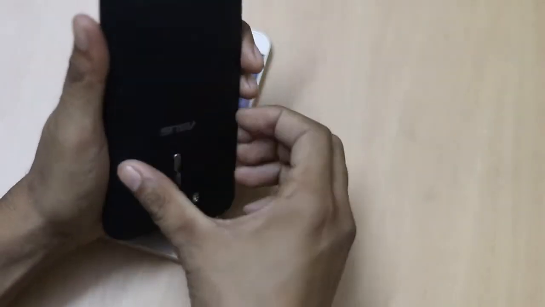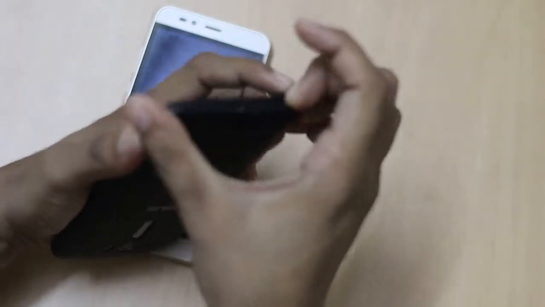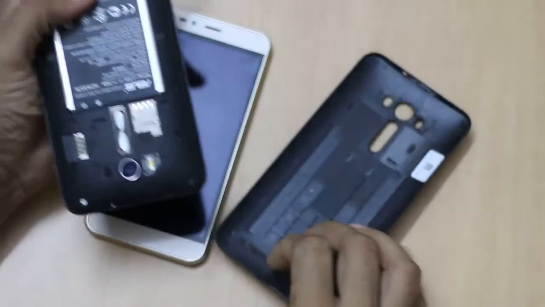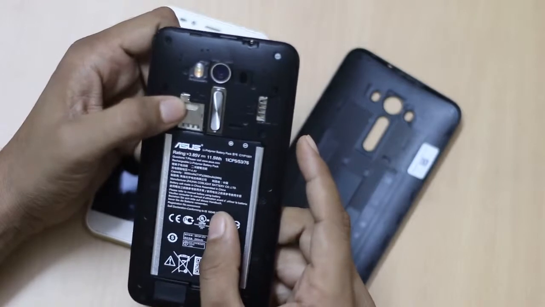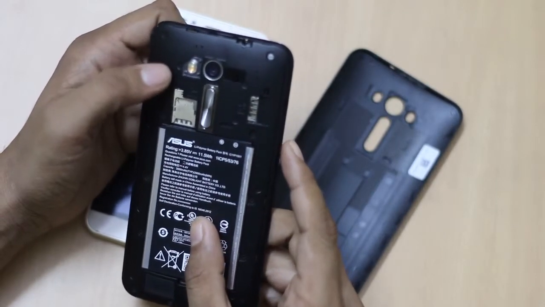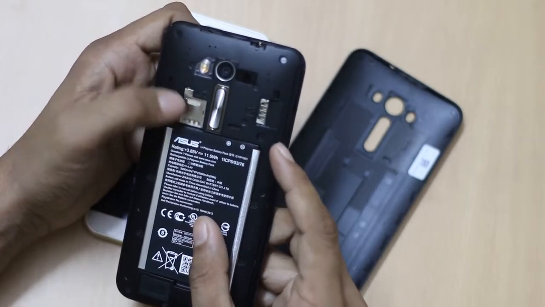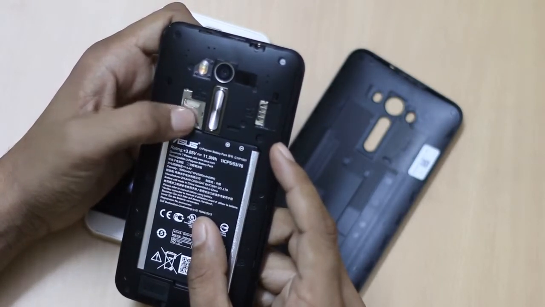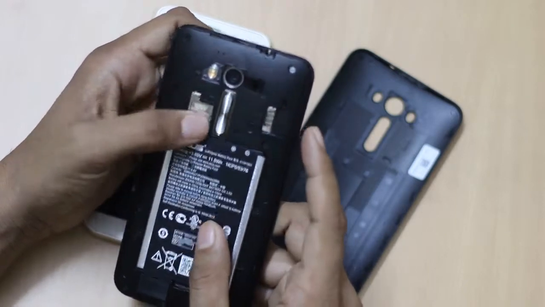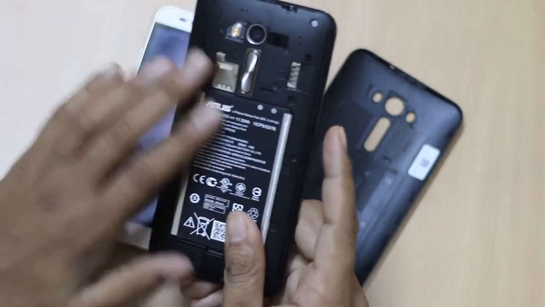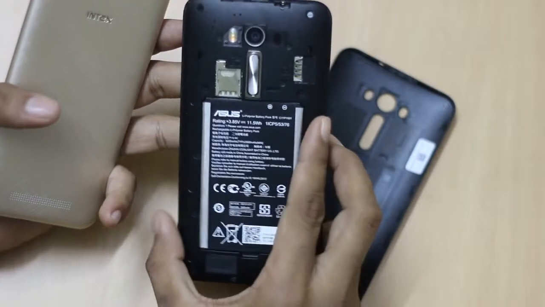It will take a little bit of time to remove the back panel of the device, and as you can see it's a hybrid SIM card slot by which you can use the micro SD card above and the SIM card slot below it, and there is another SIM card slot. You can remove the battery. The Asus Zenfone 2 Laser packs a 3000 mAh battery and it can be easily removed.